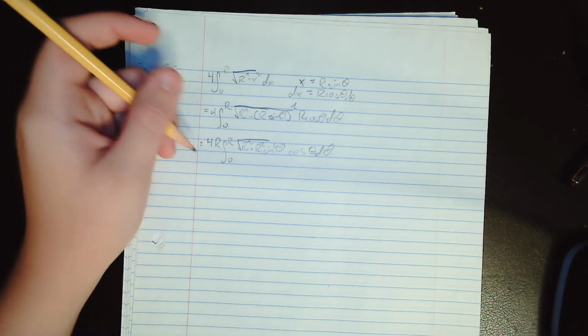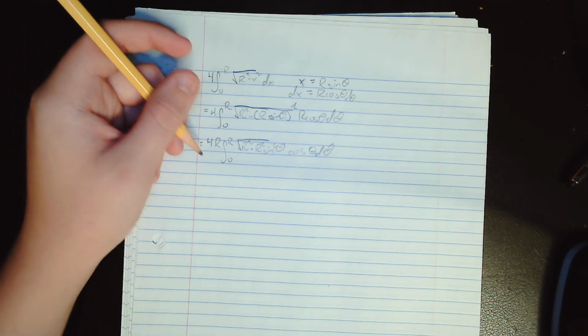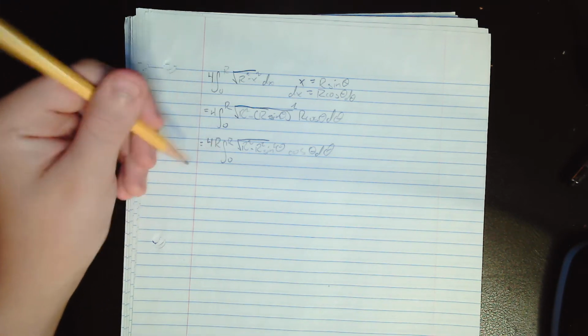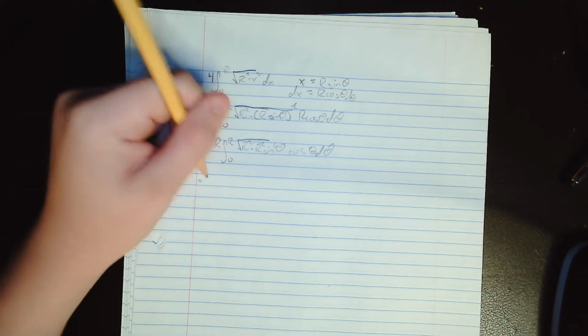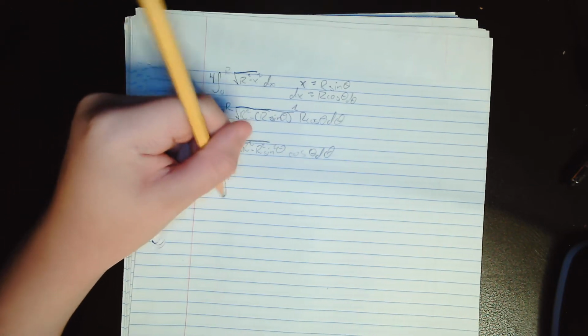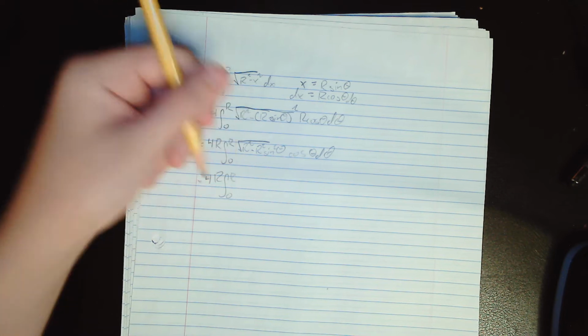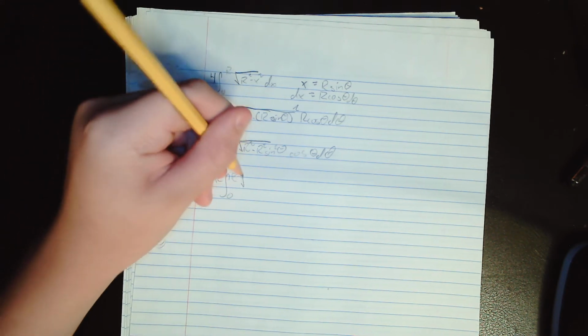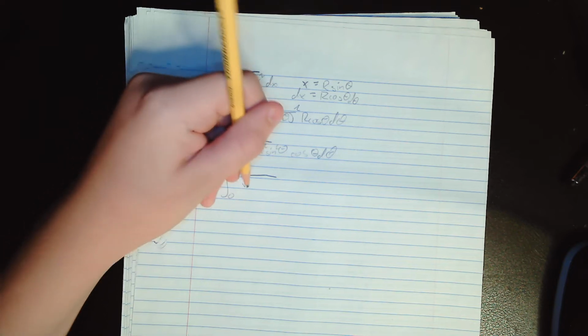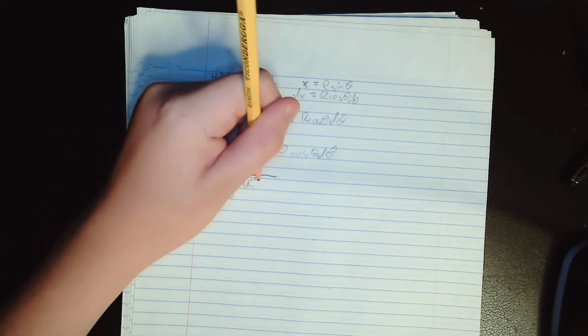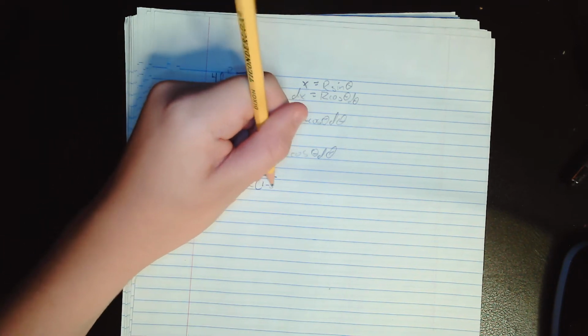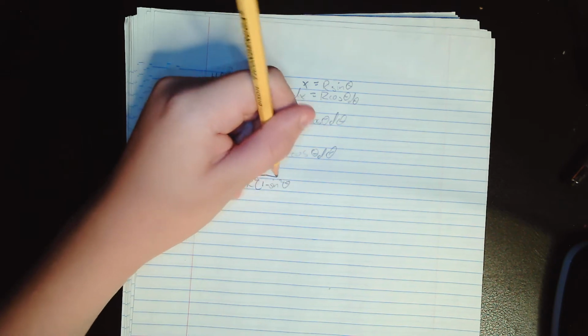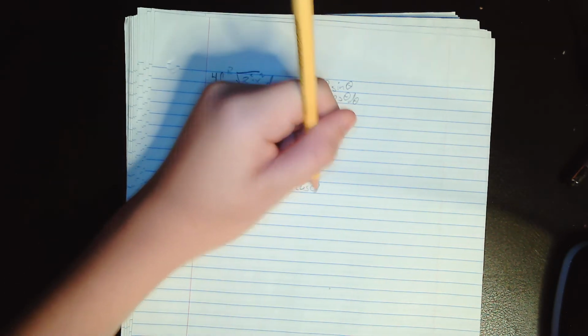Next, if you'll remember from some of my previous videos, we can rewrite what's in the square root as r squared, parentheses, 1 minus the sine squared of theta, cosine of theta d theta.